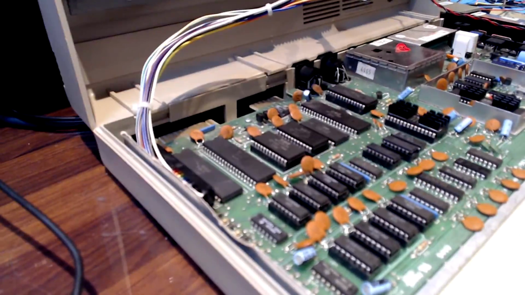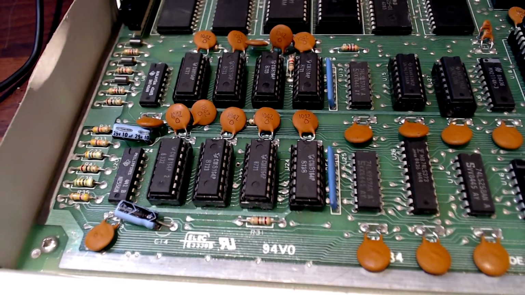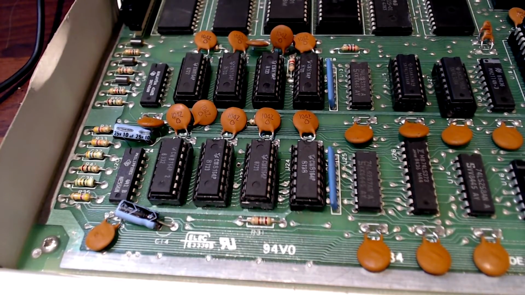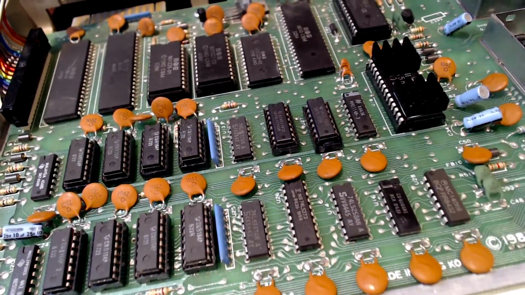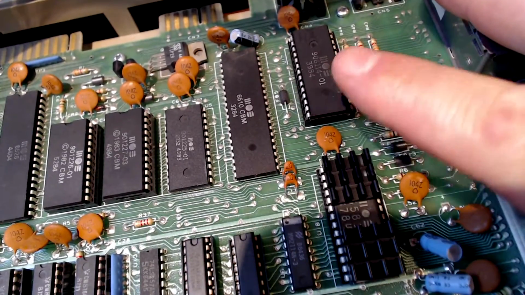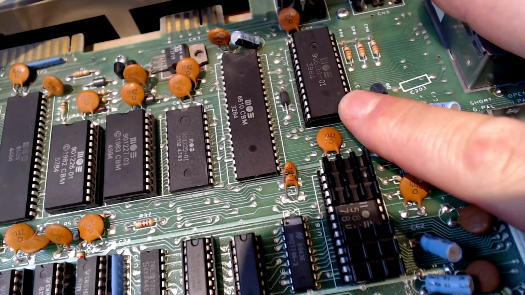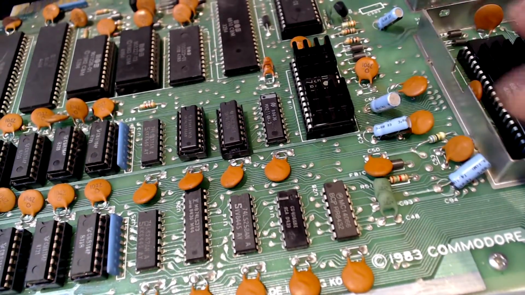What I ended up doing was to socket all these chips. So these are the RAM chips. I socketed these, and the logic ICs. I'm pretty sure I socketed this chip, which is the PLA, as far as I know. And I socketed this, the SID.